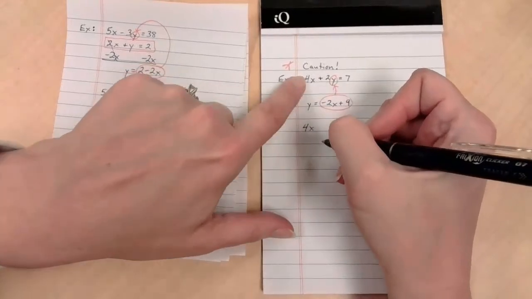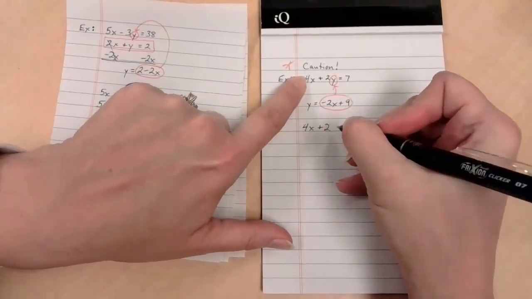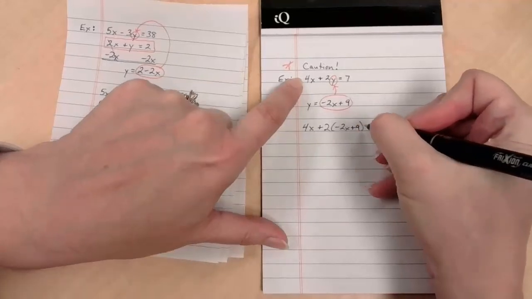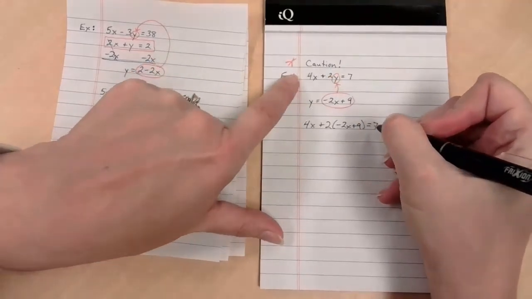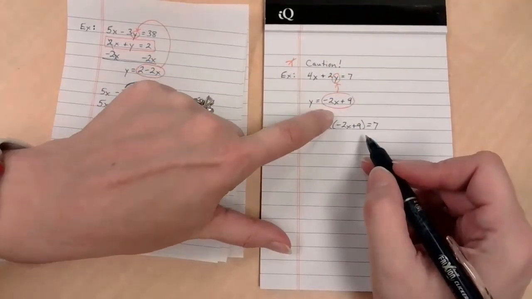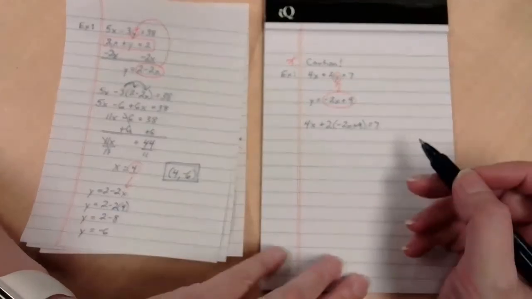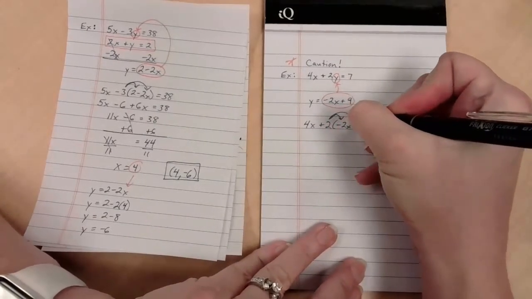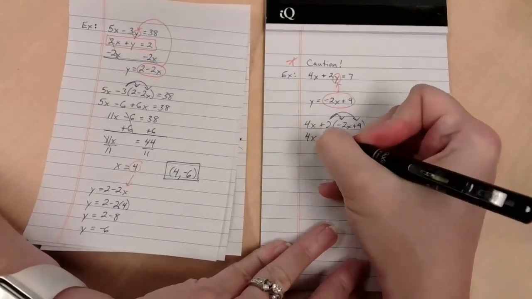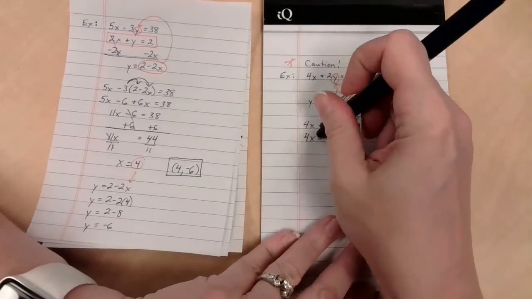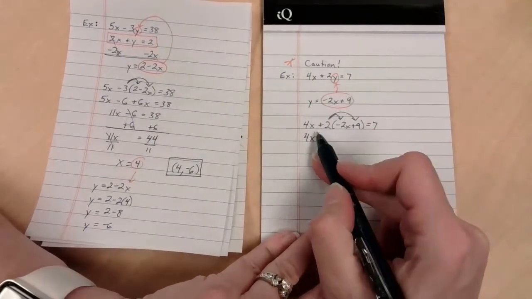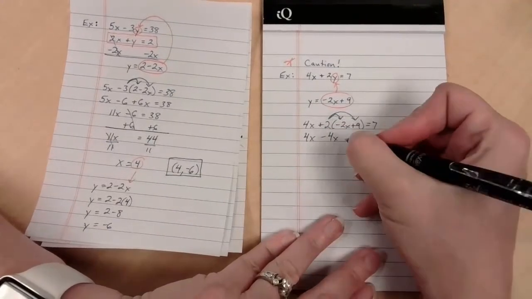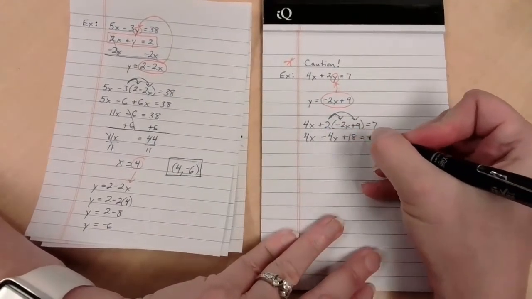4x plus 2, and in place of the y, I'm going to put negative 2x plus 9, and then that still equals 7. So rewriting that first equation without the y, substituting negative 2x plus 9 in its place. Because there was a coefficient of 2, we are going to distribute. So 4x, plus a positive 2 times a negative 2, that's going to be a negative 4x, and a positive 2 times a positive 9 is a positive 18, equals 7.